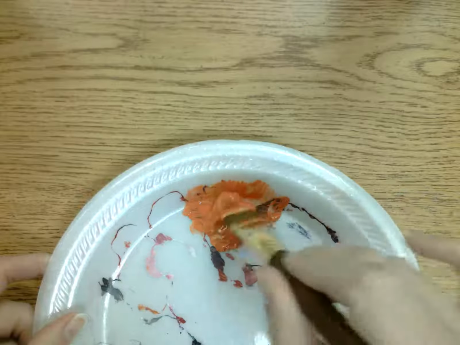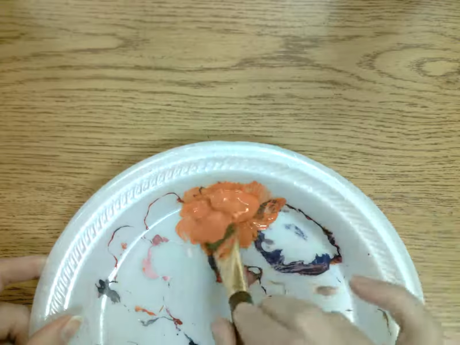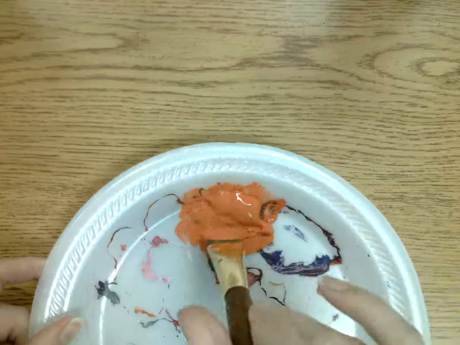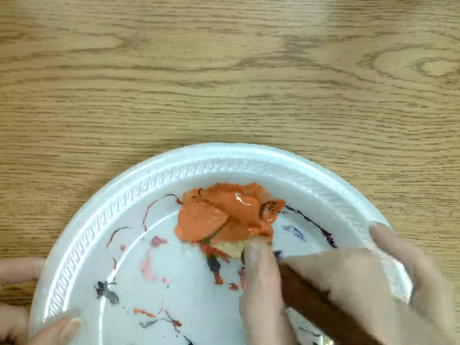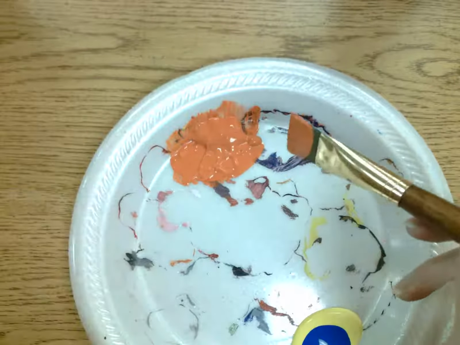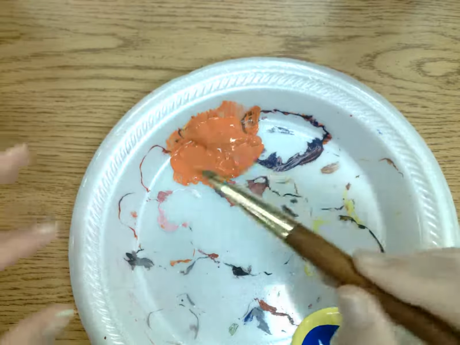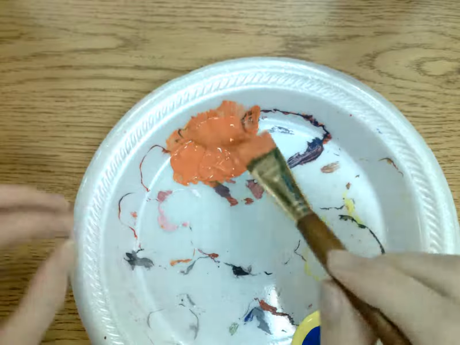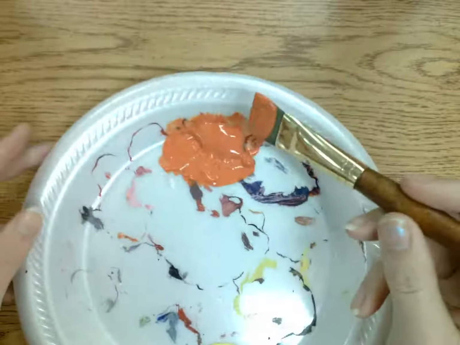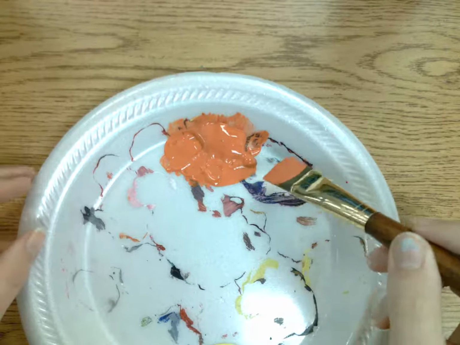And I'm pretty happy with this. I feel like this is a pretty good red-orange. I'm into it. Okay, not too shabby. Now if you made this and you thought that it was too yellow or too red, you could add a little bit more of either of those colors. But again, I knew that yellow is easily overpowered by red or by blue, and so I was very careful about that.